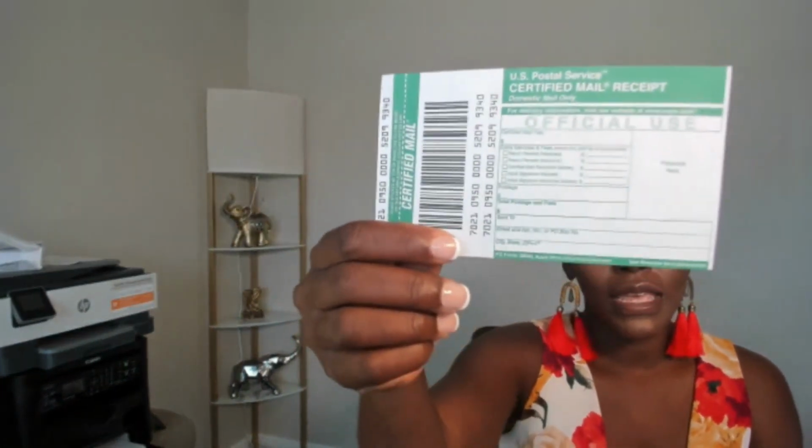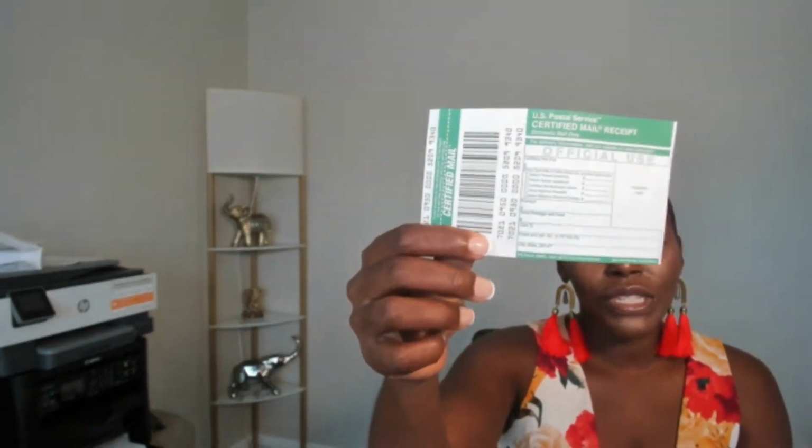So here it is. This is the letter. I do suggest that you send it certified. I also do suggest, with that first letter that we have, that you look up LexisNexis. I'm not going to lie to you all, you get a lot of results by removing it from LexisNexis because that's where the credit bureau is getting it from. It's a third-party credit bureau.